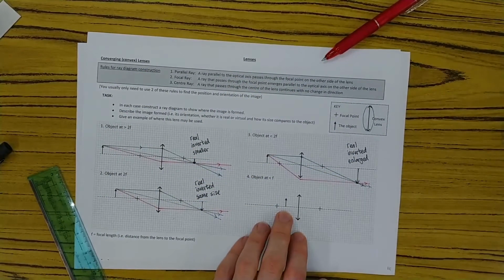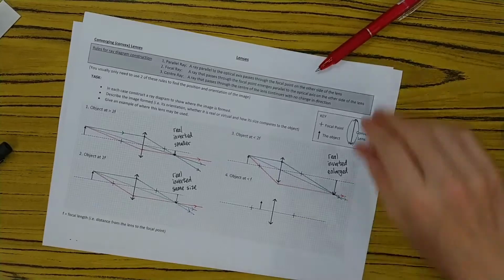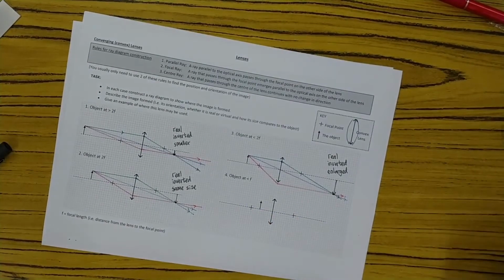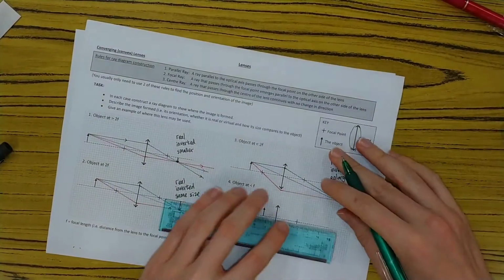Finally, what's going to happen here? Right, well, this is where we are less than 1 focal length.